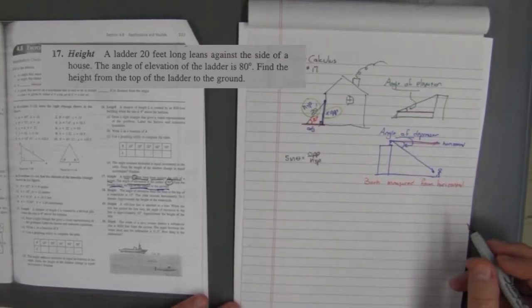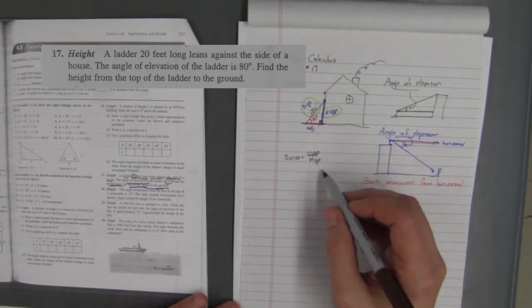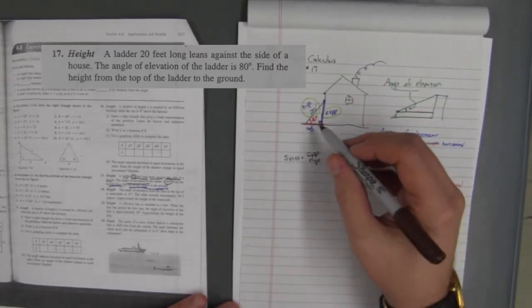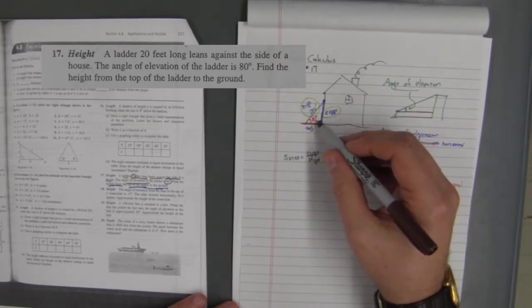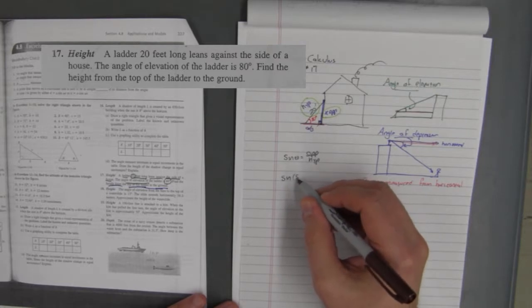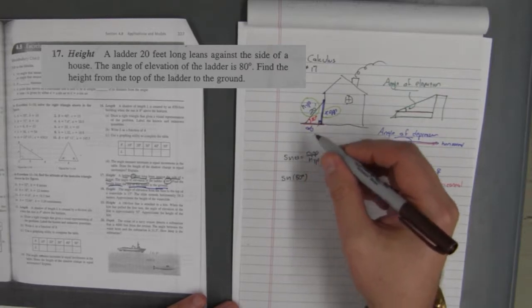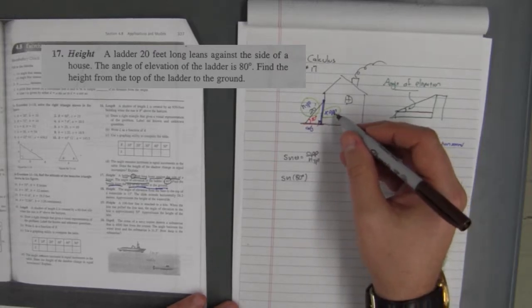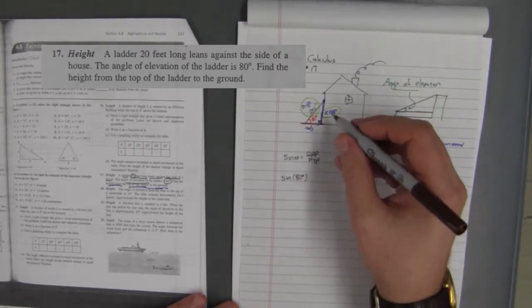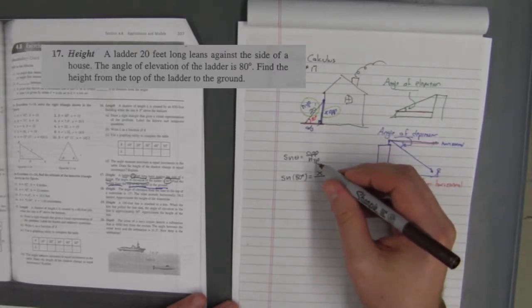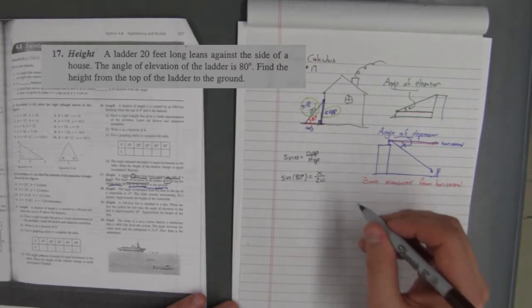So here's our starting point, and now we can say the theta is this angle right here, the 80 degrees. So we're going to say sine of 80 degrees, because theta is the angle. And then we're going to say that equals opposite over hypotenuse. So the opposite side is x, and the hypotenuse is 20.